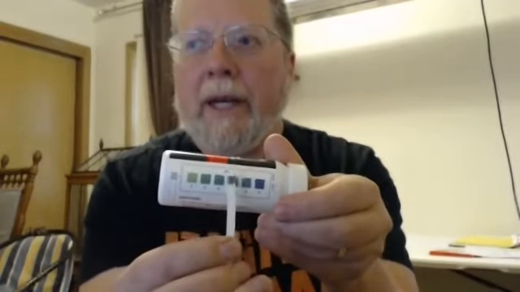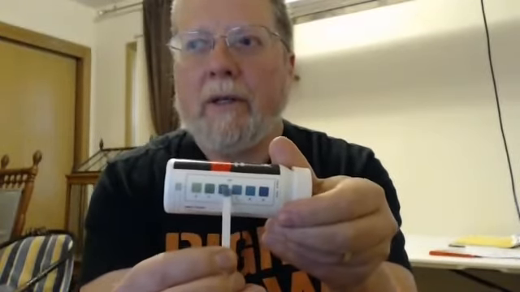I take out my tab. I can go back to my original sample in the beaker, dip, count to 15, or use a timer. We're going to get a look up here and look at these colors.